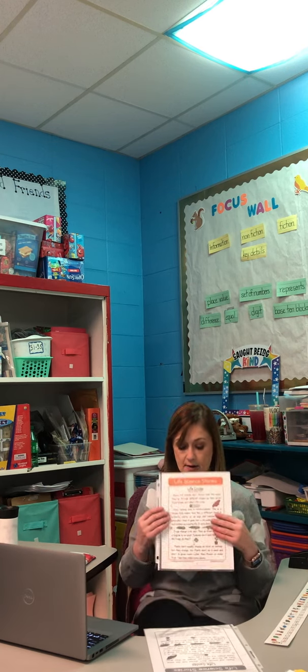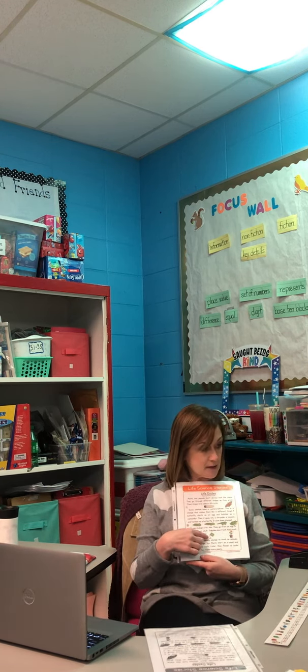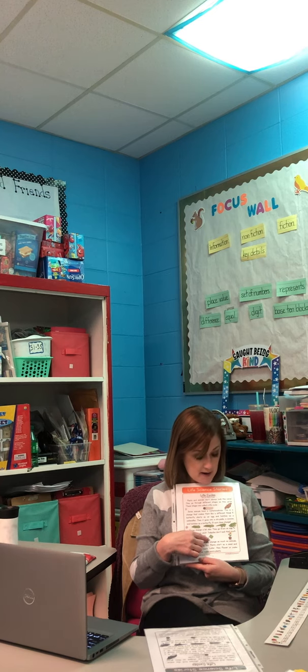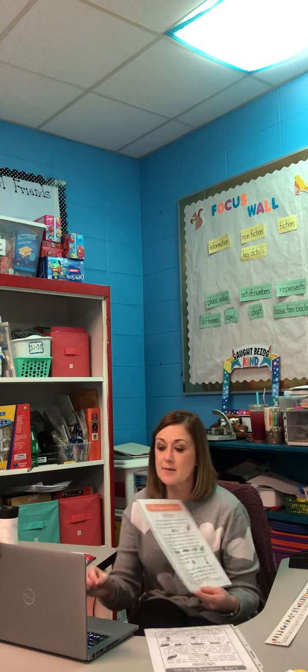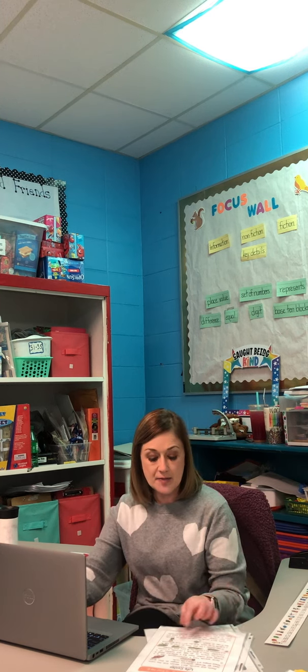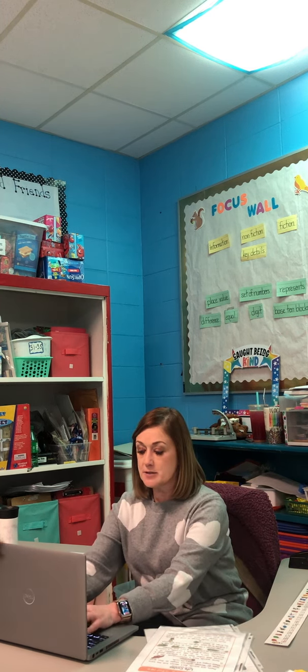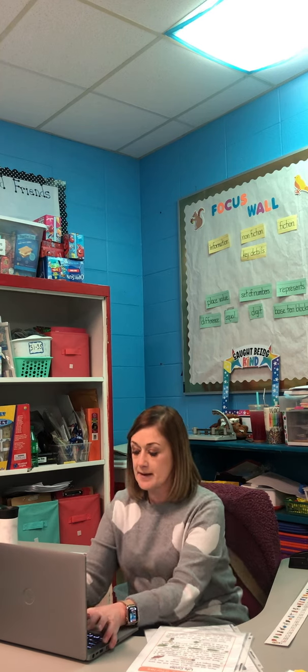Now let's look at the diagram down here. And the plants. Plants start off as little bitty seeds. And they get planted. And then they grow into a bigger plant and a bigger plant.